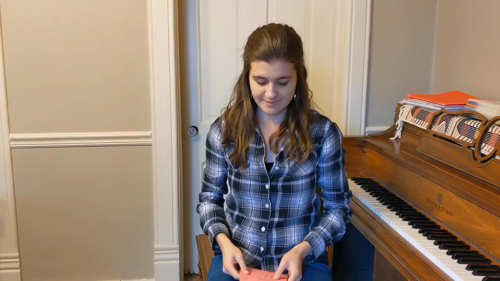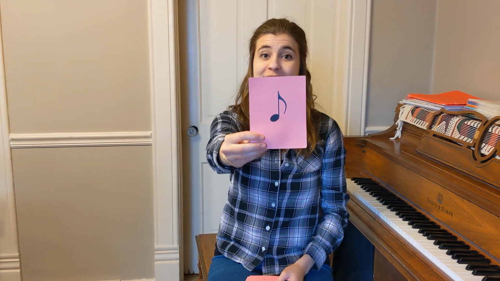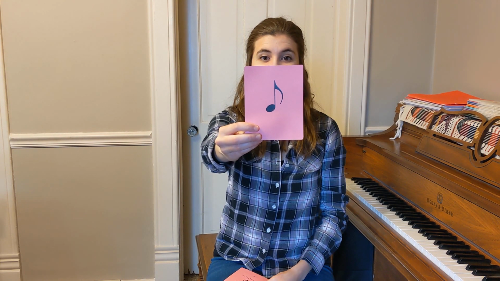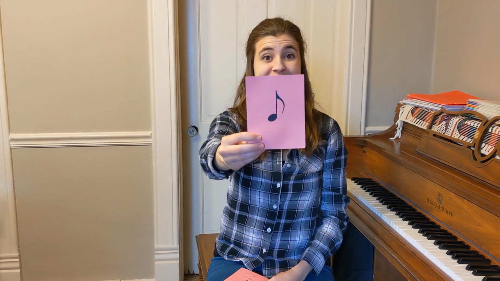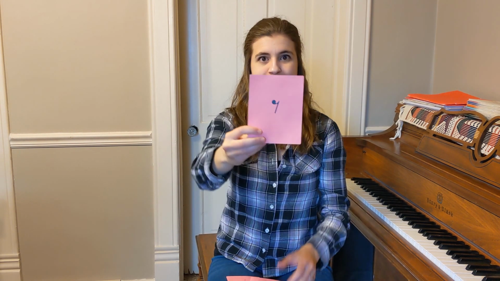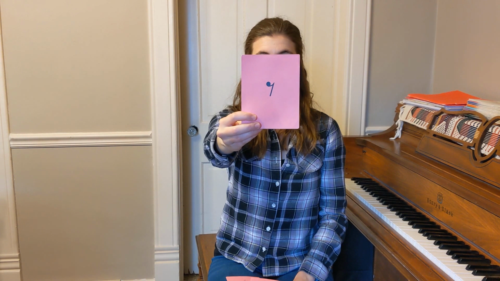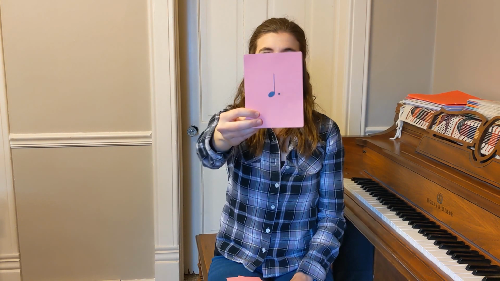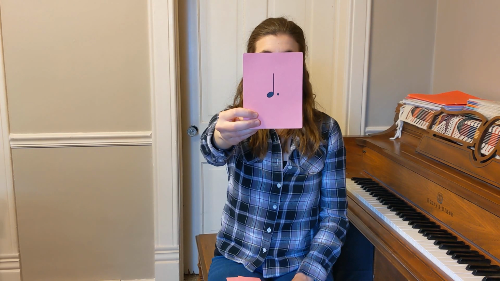All right, let's do that again. You tell me what it is this time. What is this one? Yep, it's T, half a beat. Okay, what about this one? T rest, half a beat. And this one? It's dotted ta, 1.5 beats.